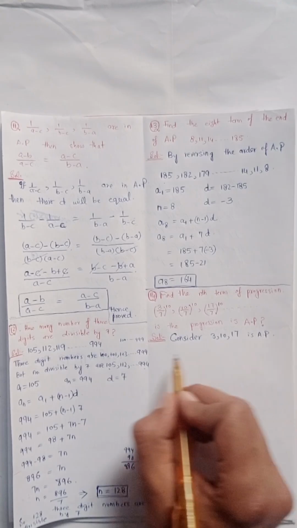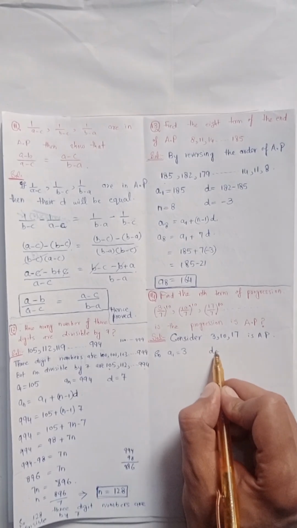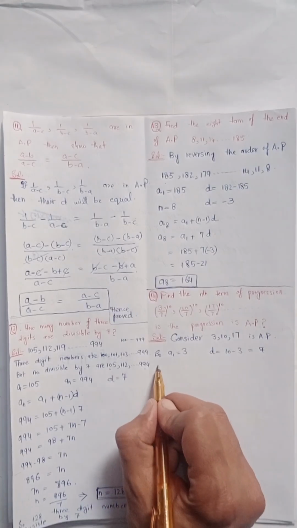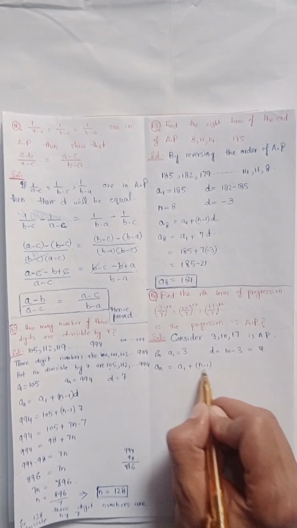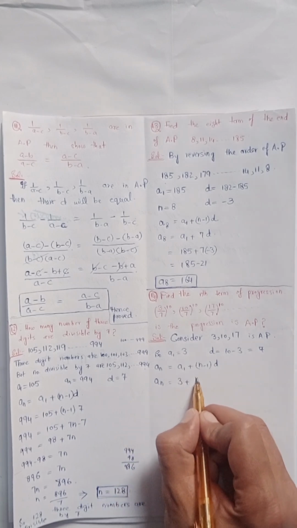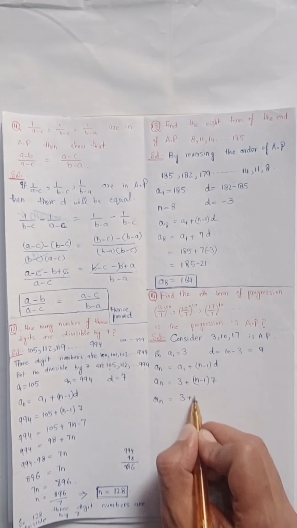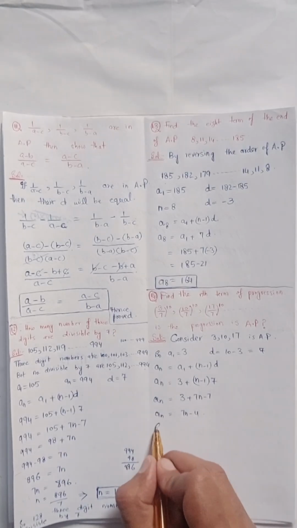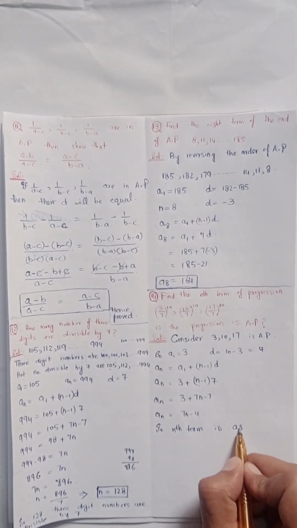So the nth term is 7n minus 4 over 7 raised to power 10, as there are powers raised to 10th, making this progression nonlinear. So it is not an arithmetic progression.